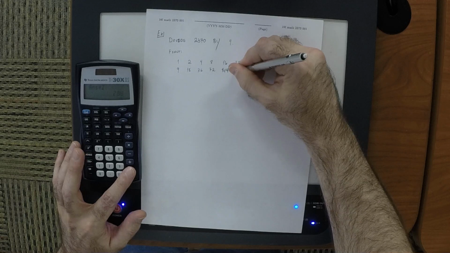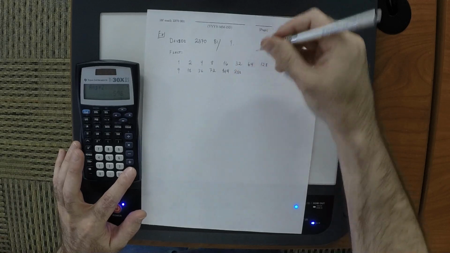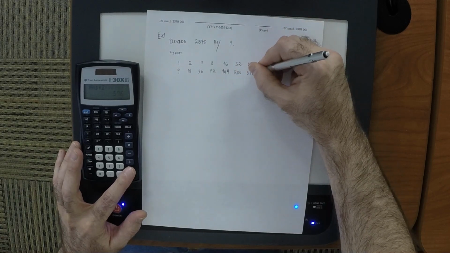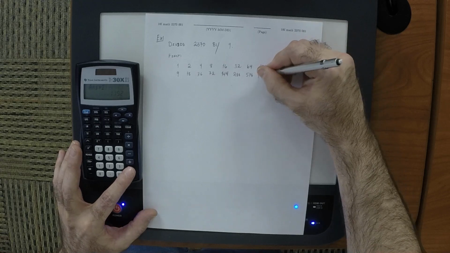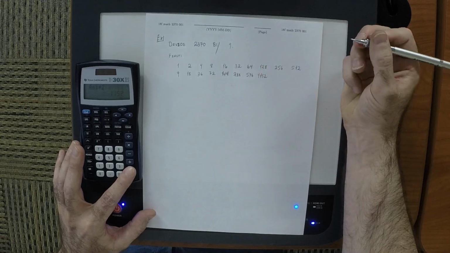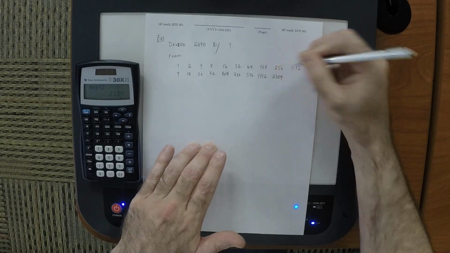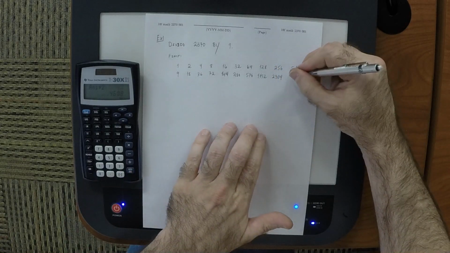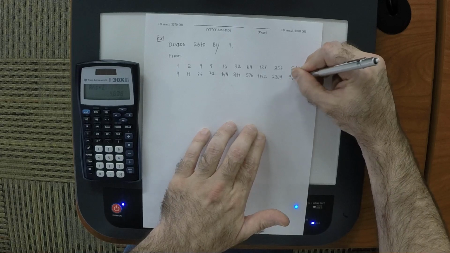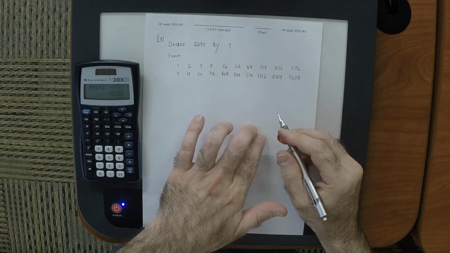So can we take away 288? Yes. Can we take away 576? Yes. Can we take away 1152? Yes. Can we take away 2304? Yes. Can we take away 4608? No, right?